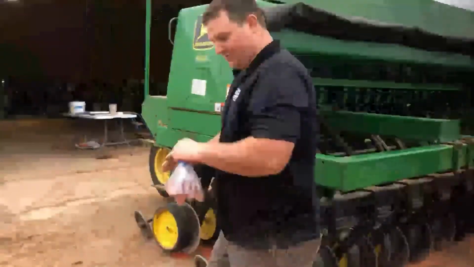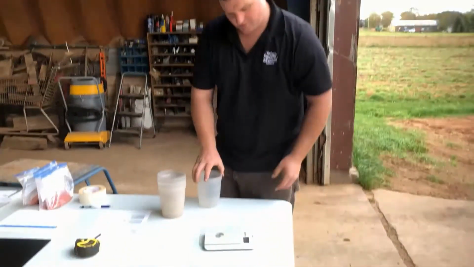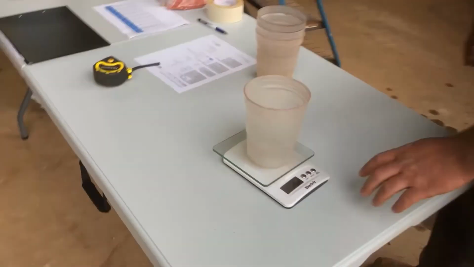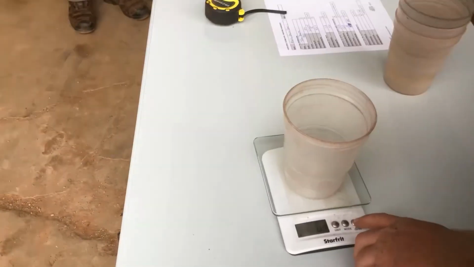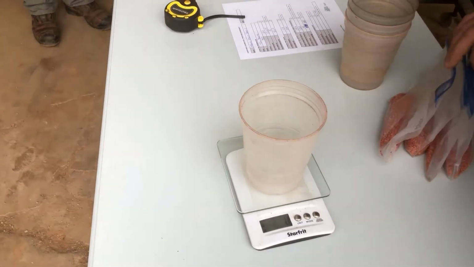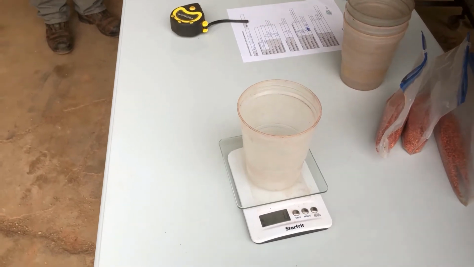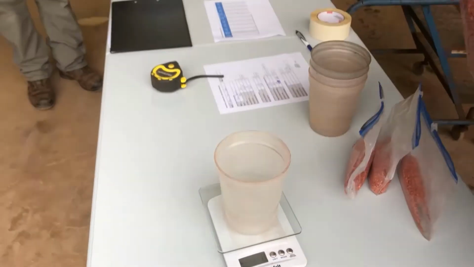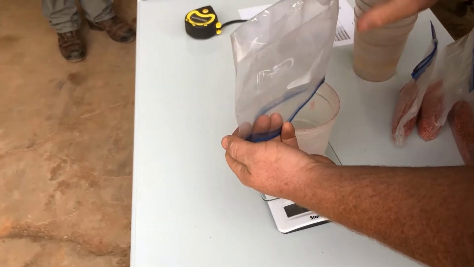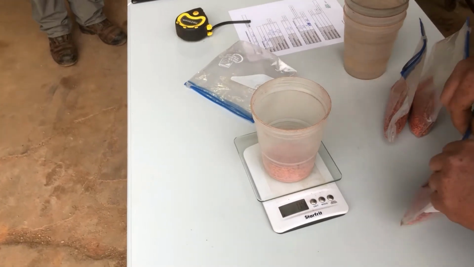We'll go away and do some math. Okay, so now we got our scale here. We'll turn it on. We got to make sure to zero out our container because we only want to weigh the seed. And then empty, where we're going for 120 grams per row, or 480 total. So we'll just dump it in here and weigh. So that one only had 87, so it appears that we're going to be light.